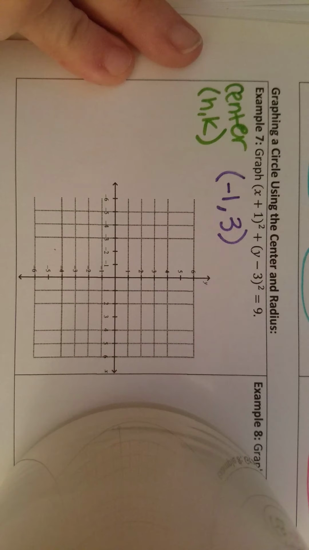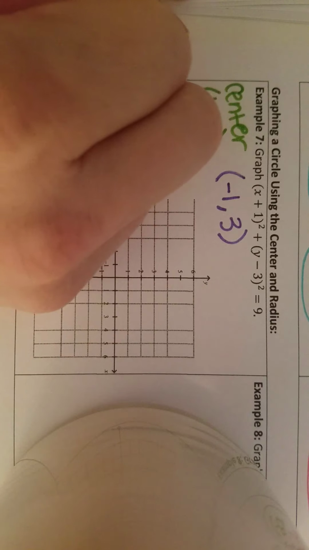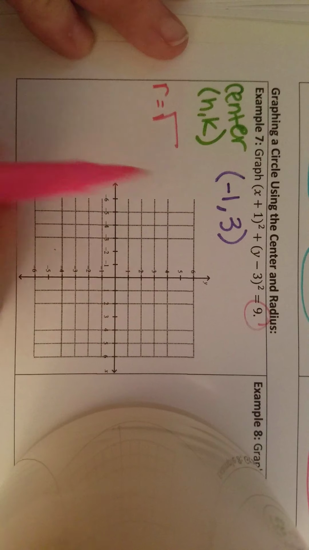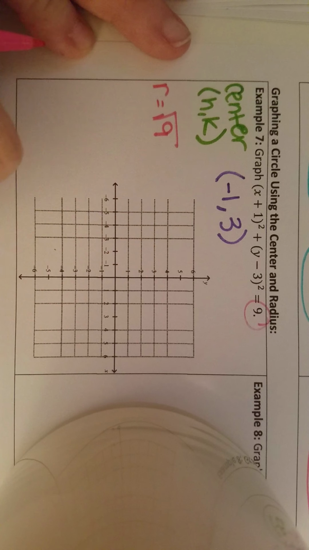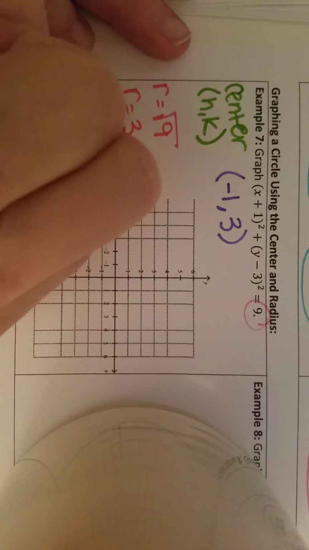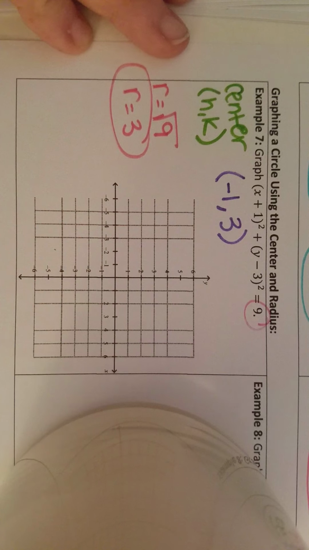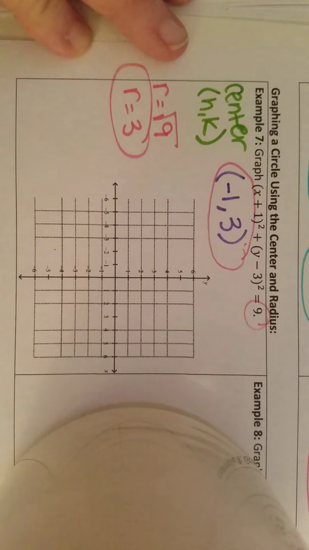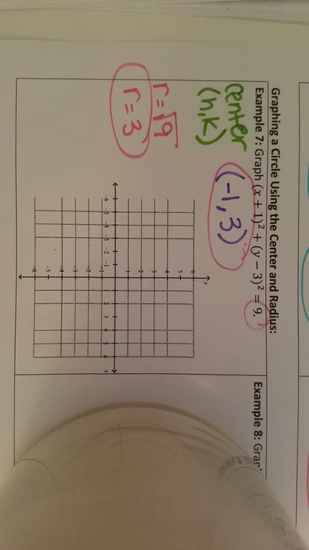So our center is going to be negative 1, positive 3. And then we have to find our radius. And our radius just equals the square root of whatever number that is, so 9. And the square root of 9 is 3. So our radius is going to be 3, and our center is going to be at negative 1, 3.